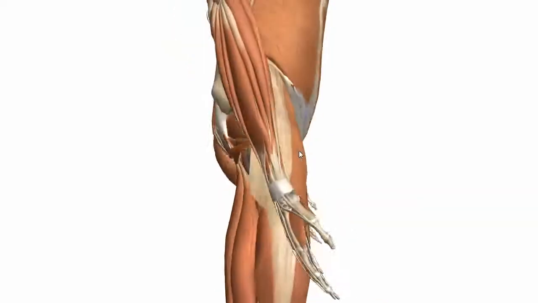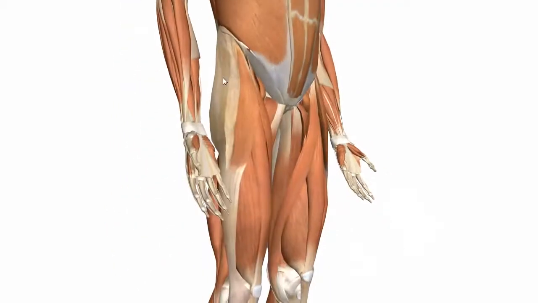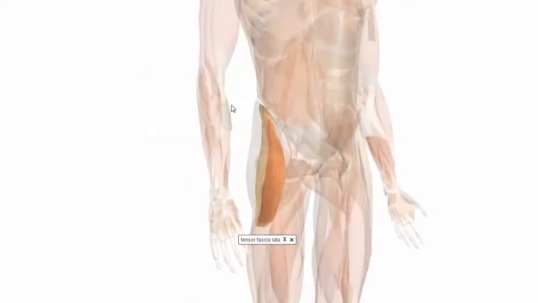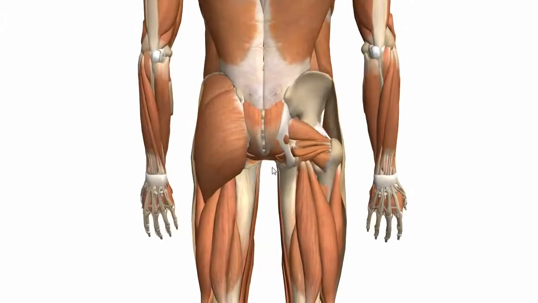And then you've got this muscle here, the tensor fasciae latae muscle. So this muscle inserts onto this band of fascia, the iliotibial tract, and what this muscle does is it stabilizes the knee in extension. So that's the tensor fasciae latae muscle. So you can see the spelling here. So those are the four muscles of the superficial group in the gluteal region.